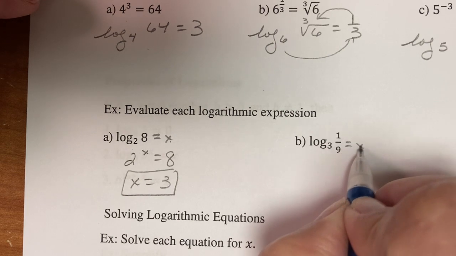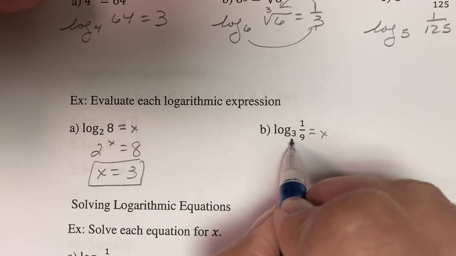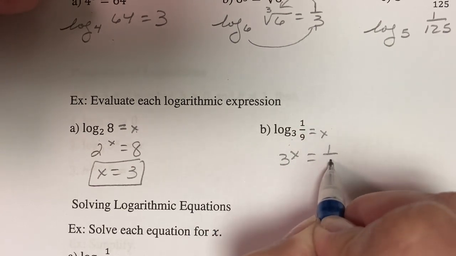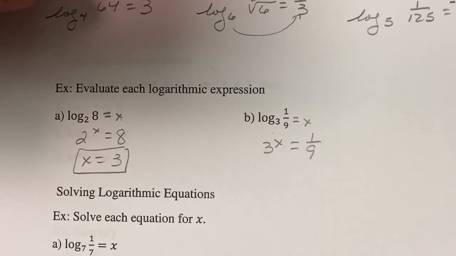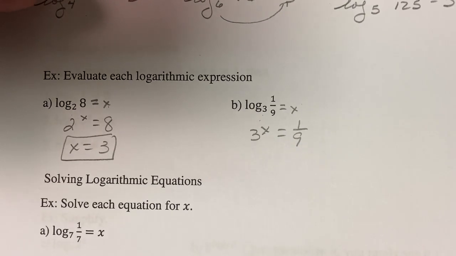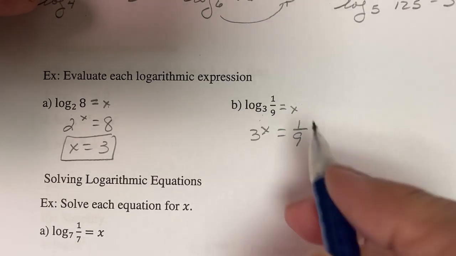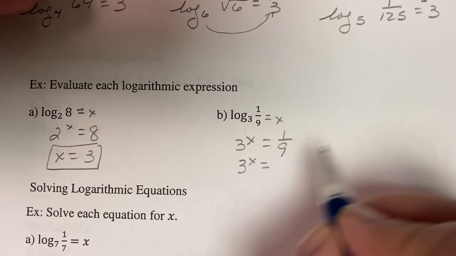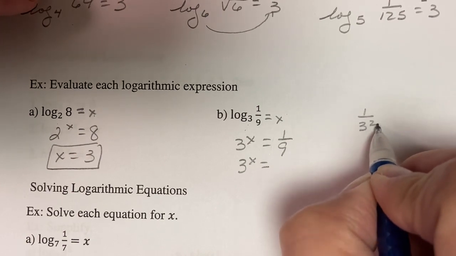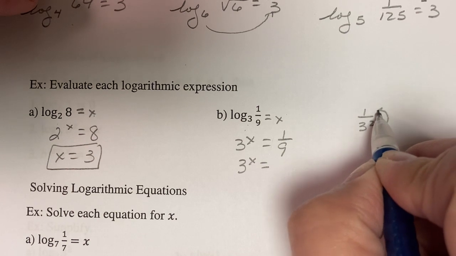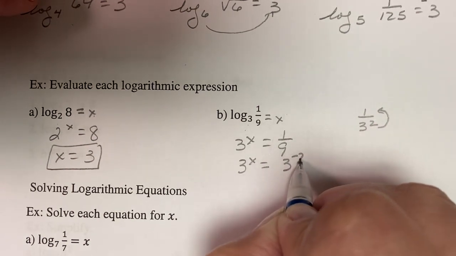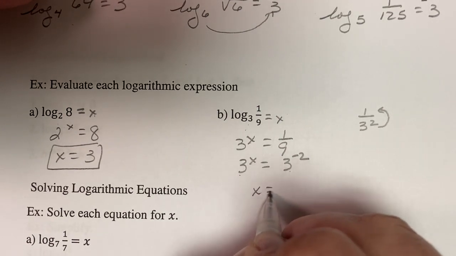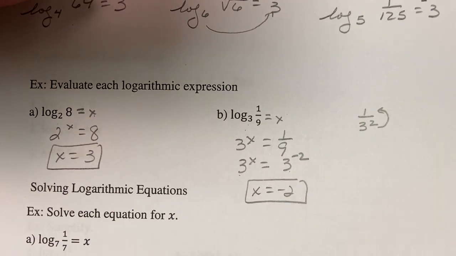This one, again, I'm going to put a little equals x there. That helps me. So if I change it to its related exponential, it would be 3 to the x power is equal to 1/9. Now, if you can't do that in your head, it's an exponential equation, so we can get the bases the same. So this would be 3 to the x equals, what is 1/9 with a base of 3? Well, it's 1 over 3 squared. Then I would have to move that to the top, so it's actually 3 to the -2. That's 1/9. Now, since the bases are the same, the exponents are equal to one another, and I get -2.